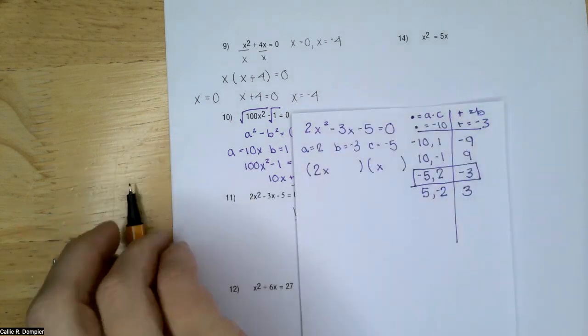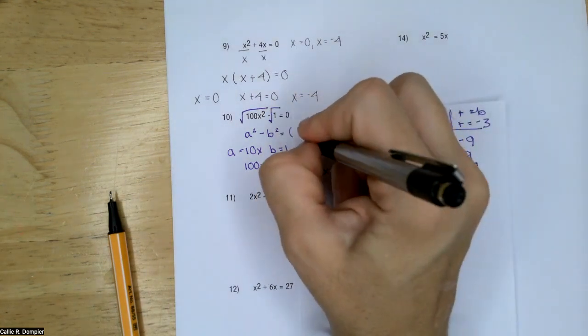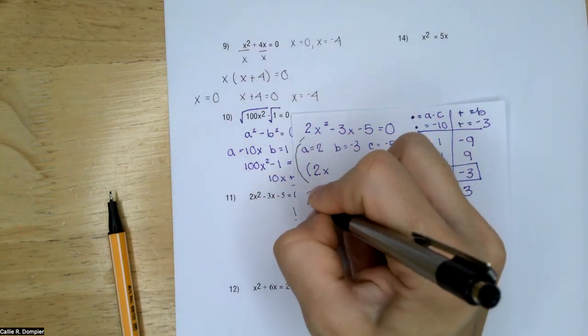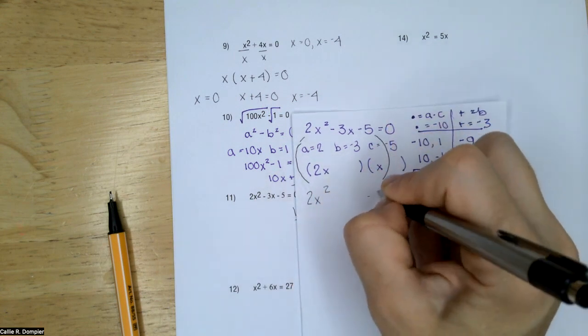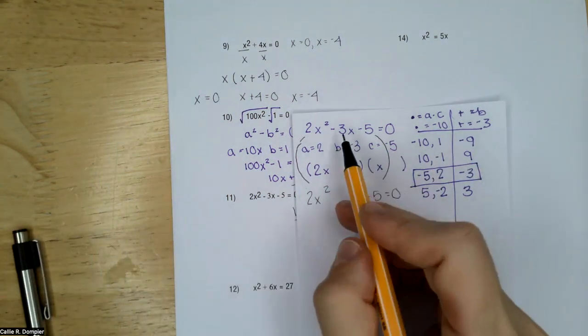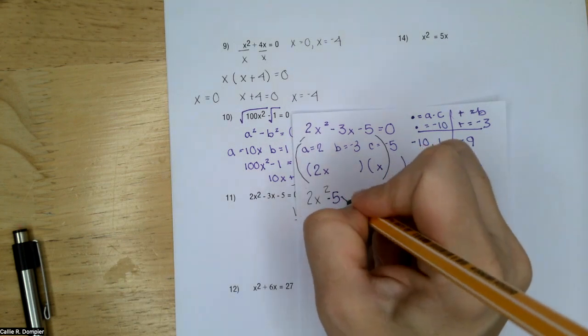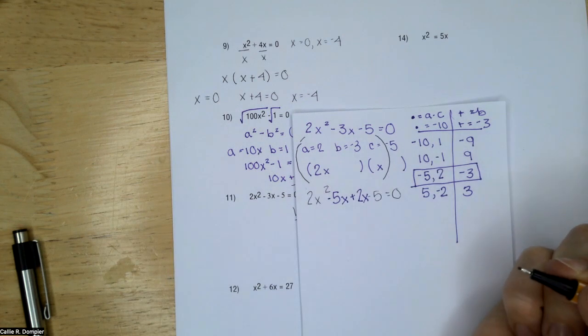So instead, we can either guess, okay, that's a different thing, but I'm doing the long way. So we're going to put a down here, 2x squared, put c down here, negative 5, make sure it's still equal to 0, and we take that negative 3 and we turn it into minus 5x plus 2x, right?